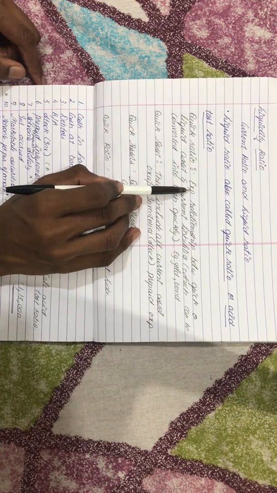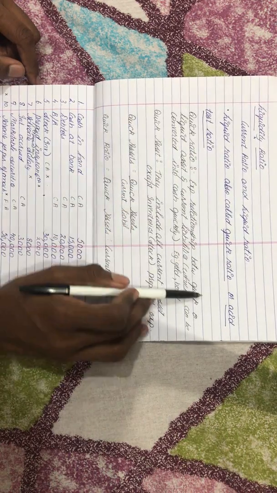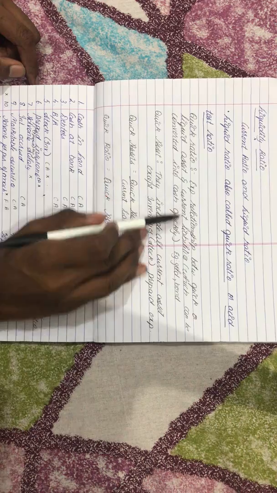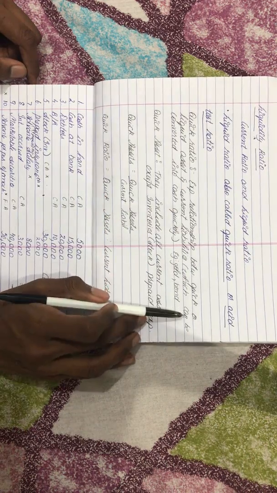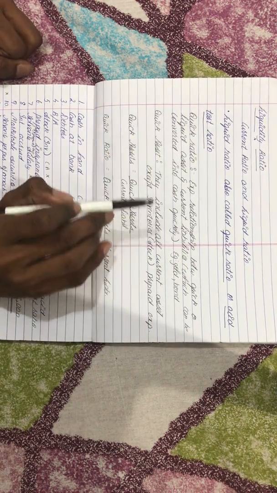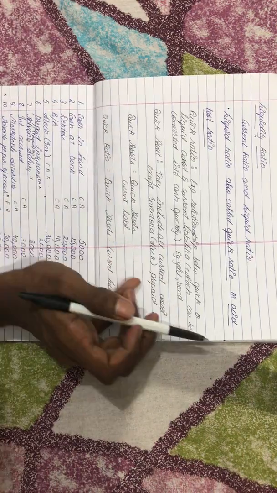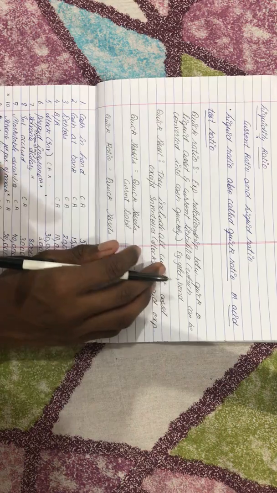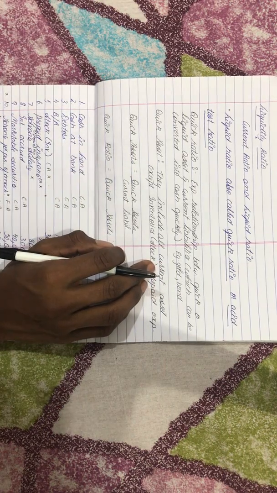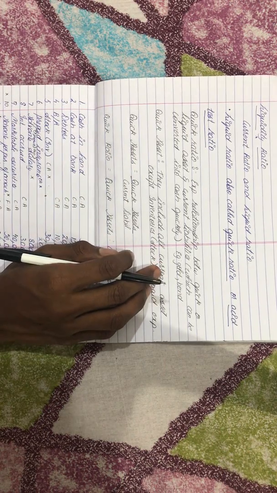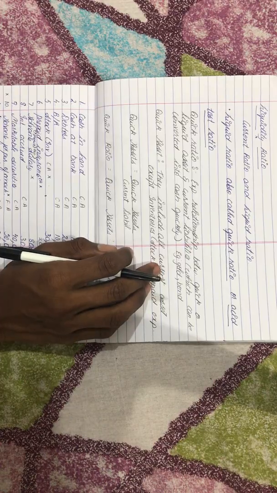Quick ratio expresses the relationship between quick or liquid assets and current liabilities, which can be converted into cash quickly. For example, gold. I can give you an example. Why I mention gold is that as soon as you sell gold, you get the money very immediately, right? So this is one example for quick ratio.